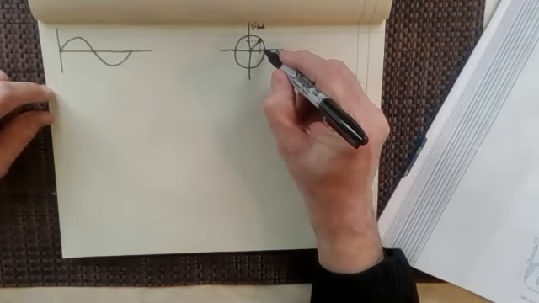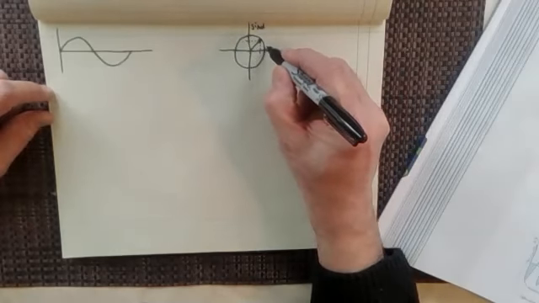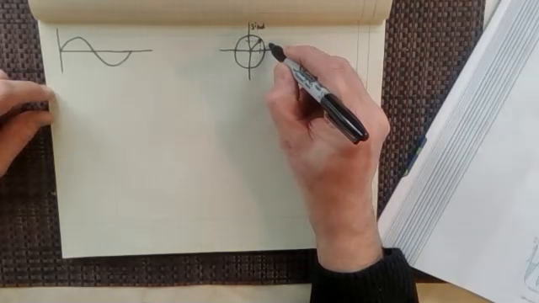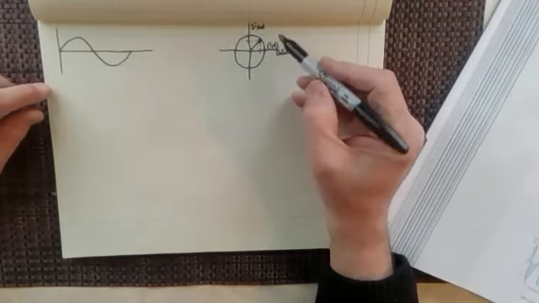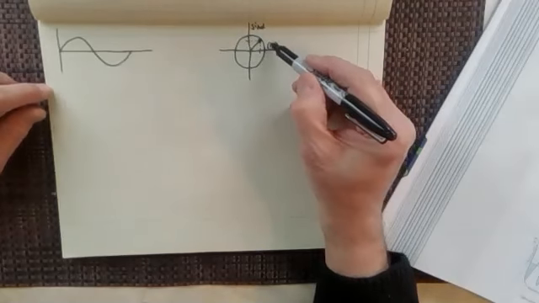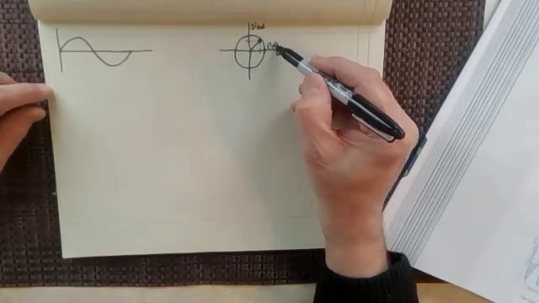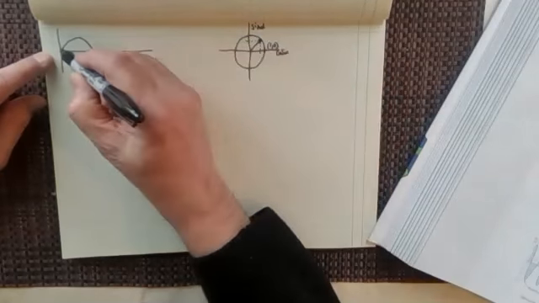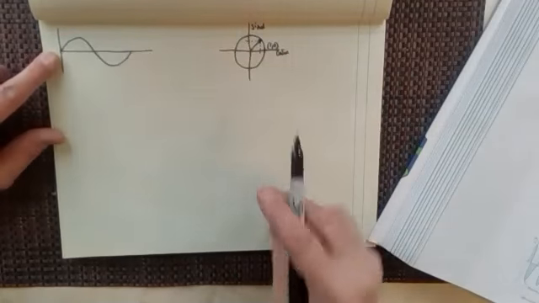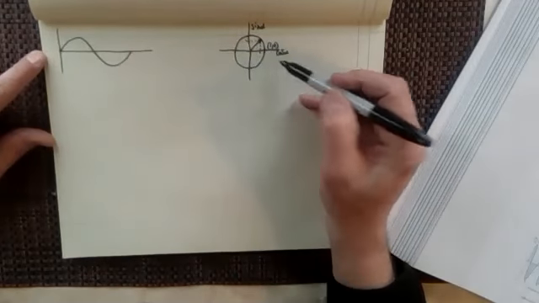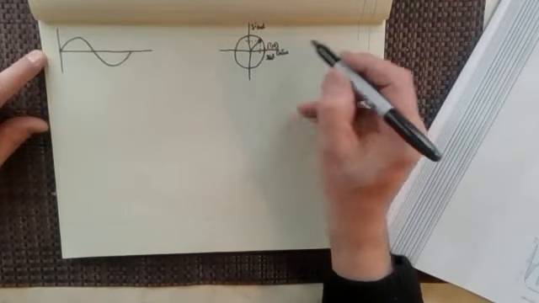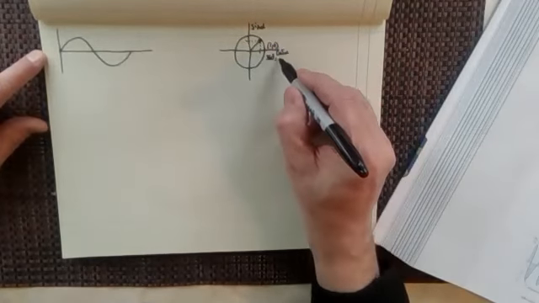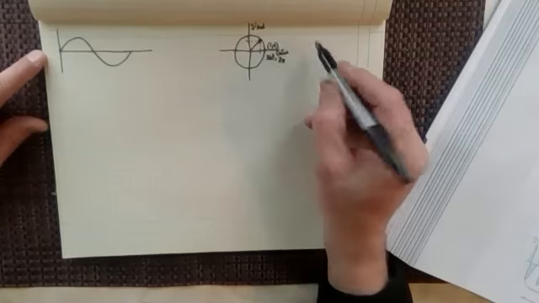And we know the coordinates here are going to be 1, 0. So if the cosine is 1 and the sine is 0, then that's where we are right here at the beginning of the cycle. Going around here is 360 degrees, which also equals 2 pi radians.